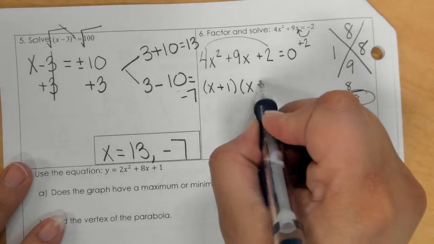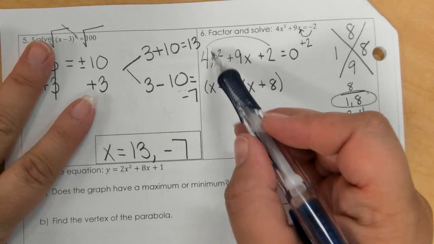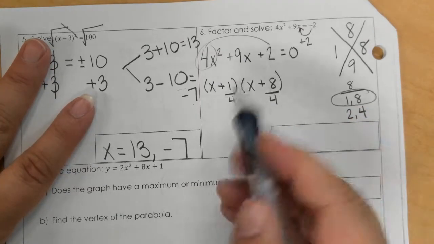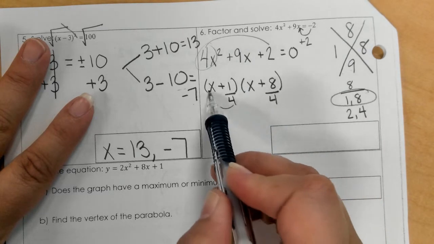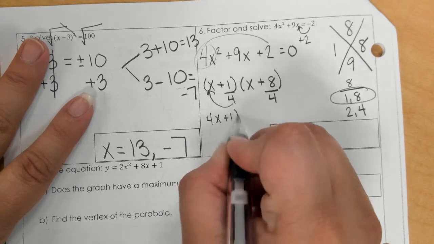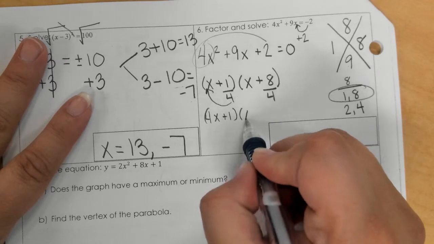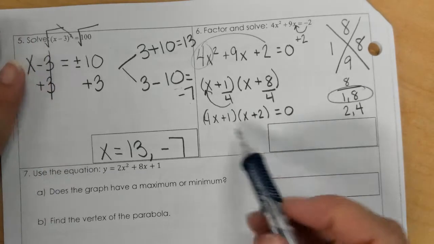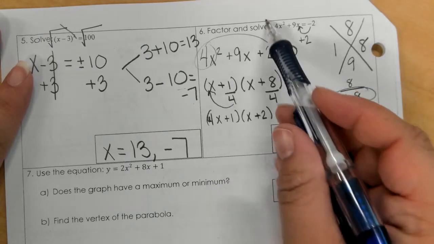So I write it in factored form. But because it's bottoms up, I have to divide by that 4. And I see that I cannot divide, so I bring the bottom up. Here I can divide, and so I get x plus 2. So at this point, I have factored it, but I have to solve it.